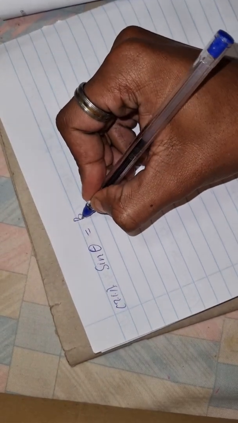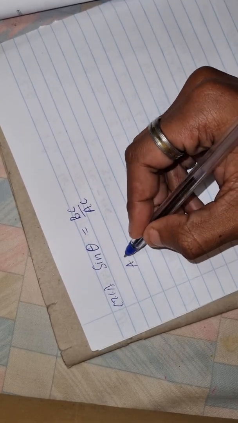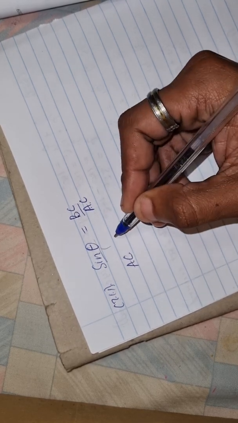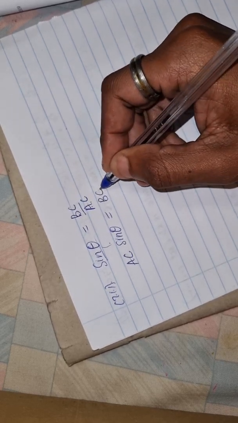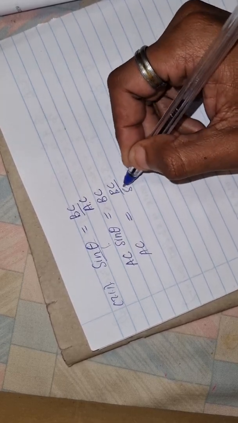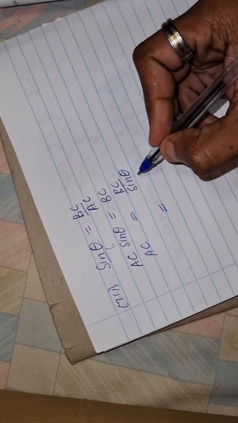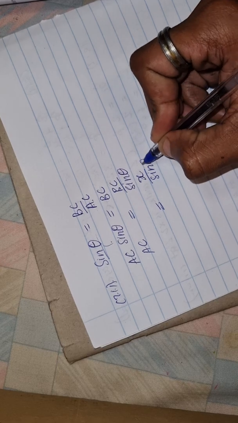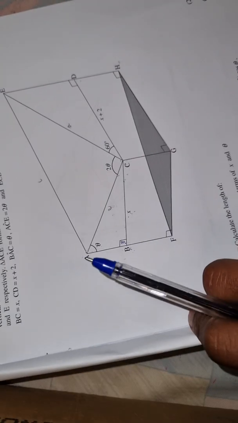Meaning we're going to say BC divided by AC, but remember we are looking for AC. We're going to make AC the subject of the formula. This multiplied by sine theta is AC sine theta, and BC multiplied by 1 is BC. Therefore we divide both sides by sine theta. AC is equal to BC over sine theta. Therefore, what is the magnitude of BC? BC is equal to x, and theta is theta right there. So x over sine theta, and therefore this is the magnitude of AC in terms of x and theta. So that's the answer for question number 7.1.1.